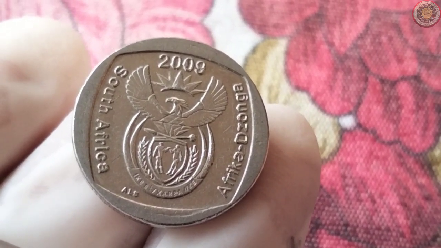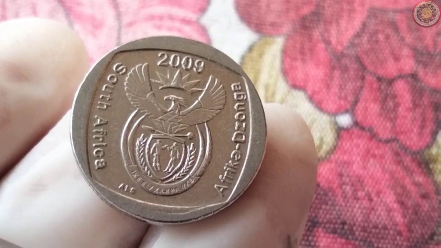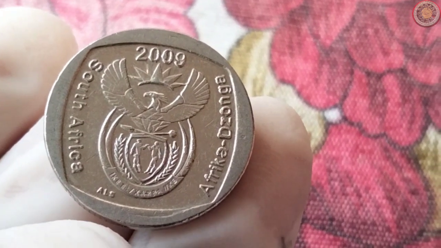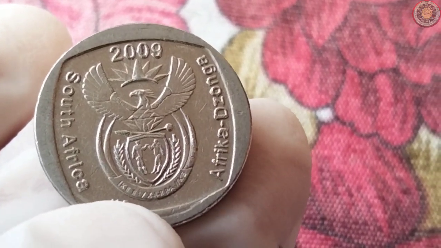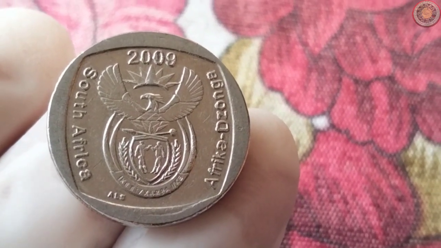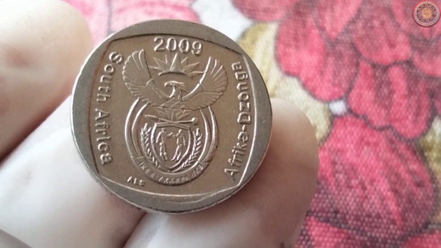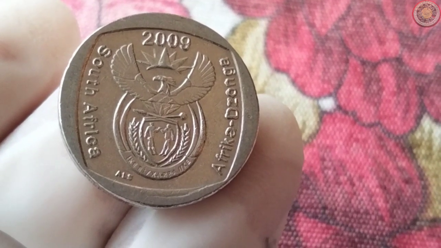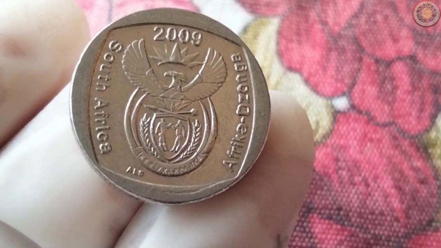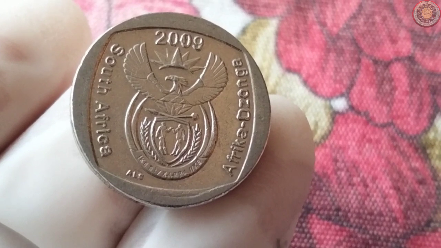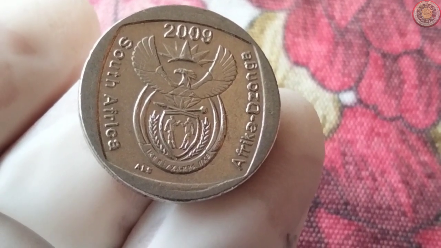Moving on to the current value of the 2009 South African Rand coin, its worth can vary based on factors like condition, rarity and demand among collectors. Given its historical importance, this coin is highly sought after by numismatists worldwide. If you happen to own one in pristine condition, it could be a valuable addition to your collection.